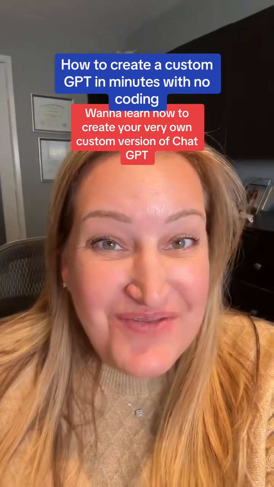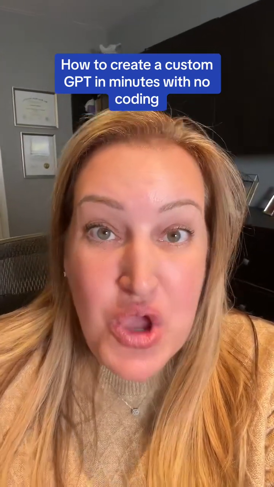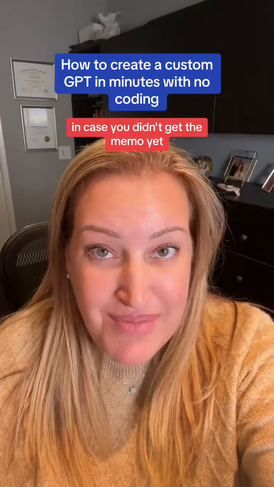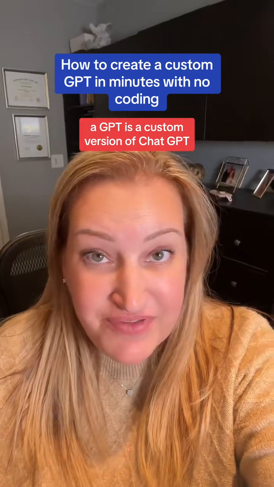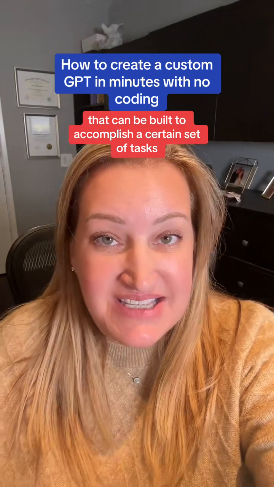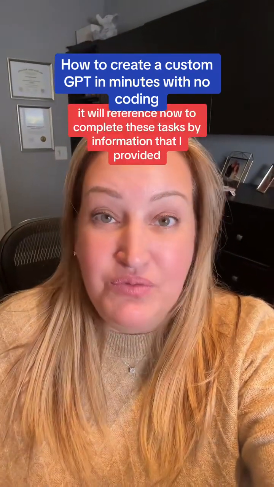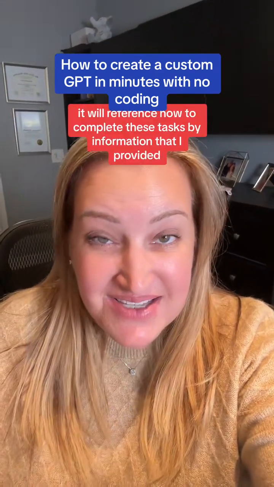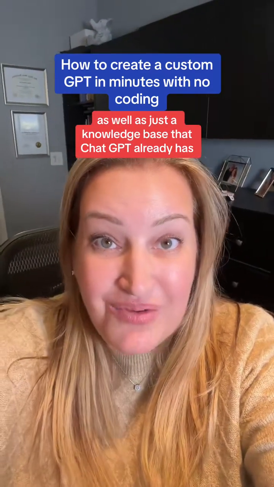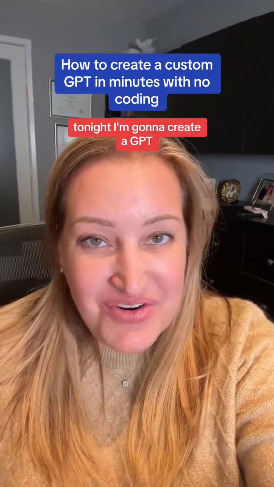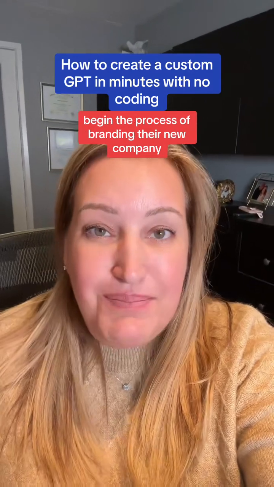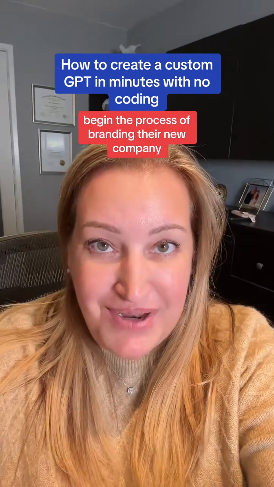Want to learn how to create your very own custom version of ChatGPT without one ounce of code? Stay tuned. In case you didn't get the memo yet, a GPT is a custom version of ChatGPT that can be built to accomplish a certain set of tasks. It will reference how to complete these tasks by information that I provided, as well as just a knowledge base that ChatGPT already has. Tonight, I'm going to create a GPT specifically for the purpose of helping startup founders begin the process of branding their new company.